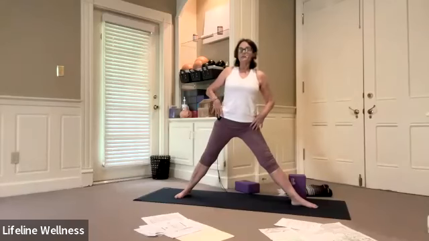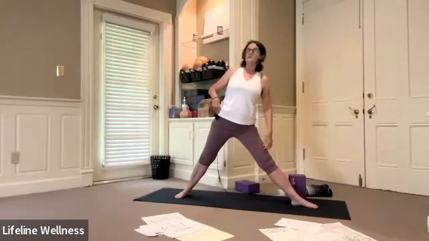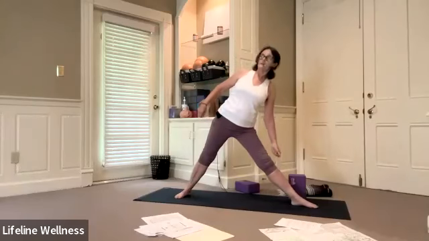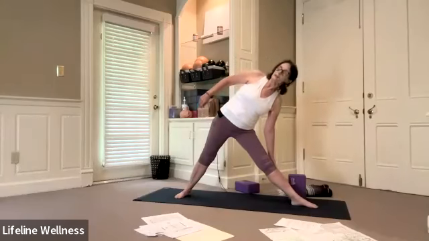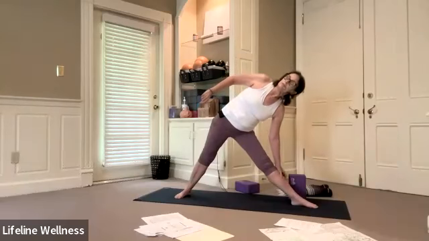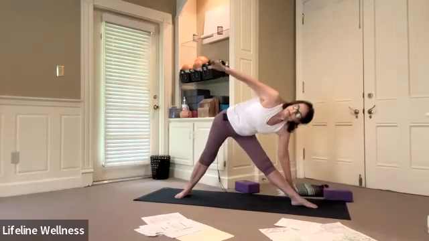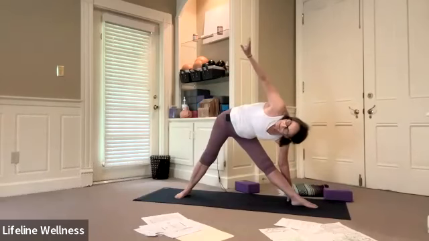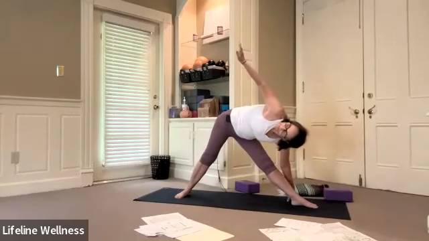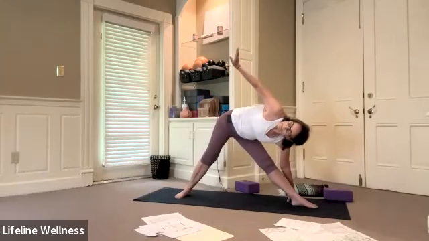Extend the left leg. Lengthen the spine before you fold, and then begin to fold over the left side. You could bring your hand to your shin. You could bring your hand to your block. You could bring your hand to the mat. Right arm up. Look up overhead if you like, or look down if you like.